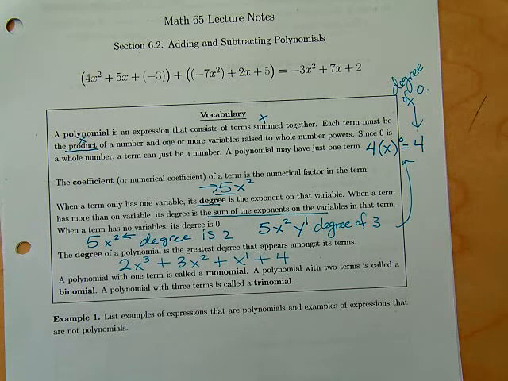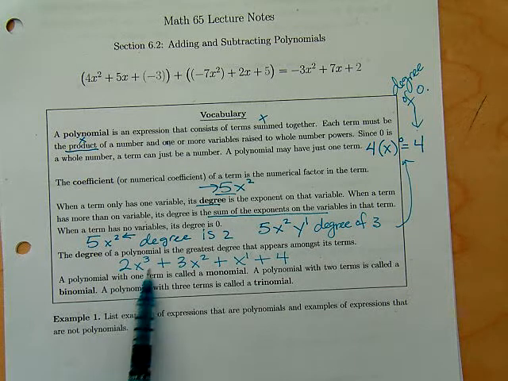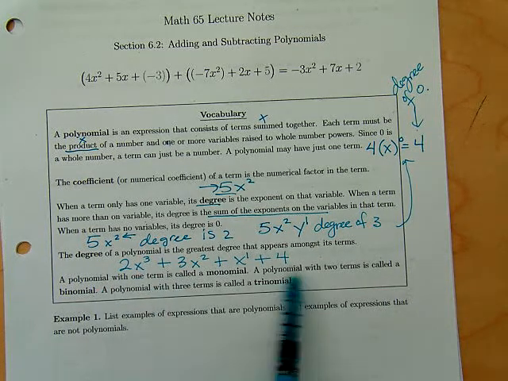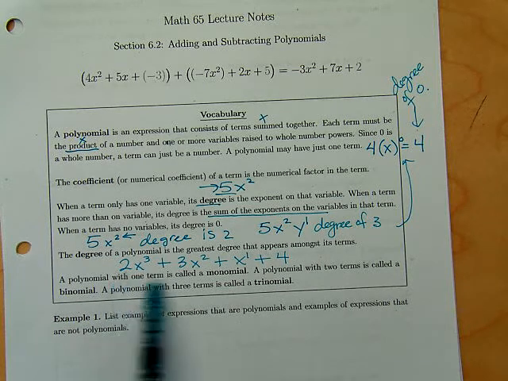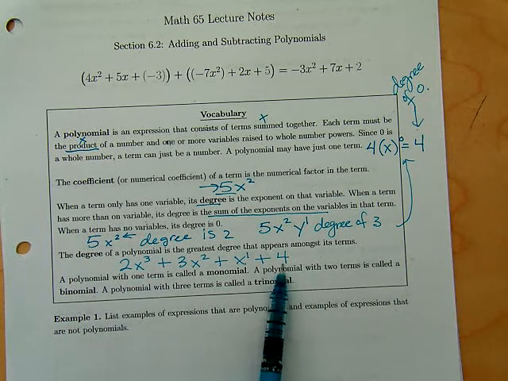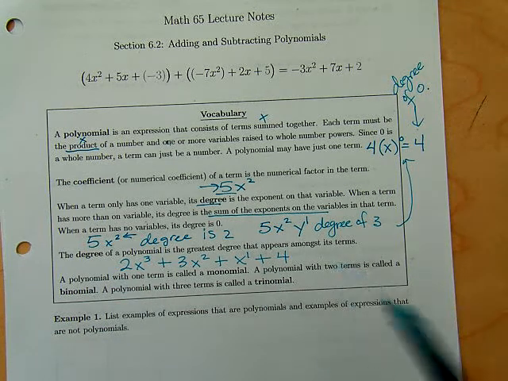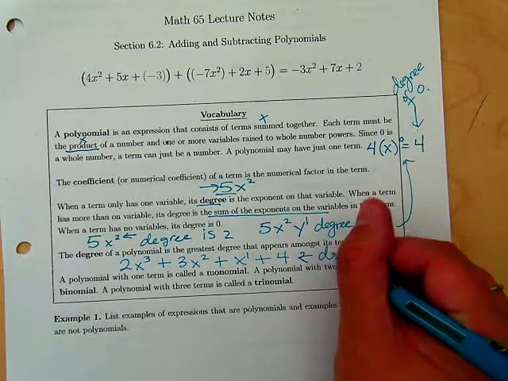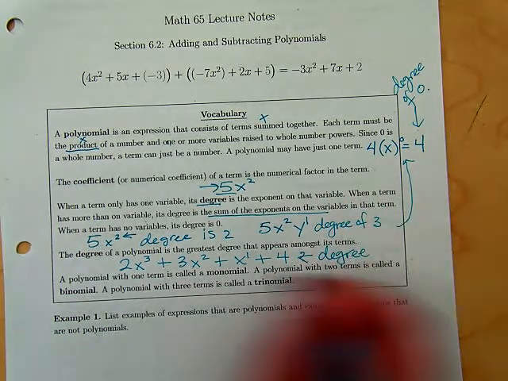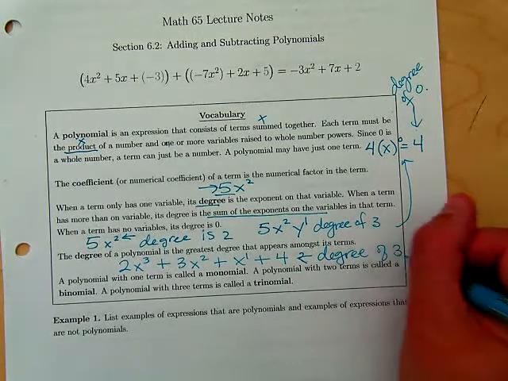After 3 we stop counting. You don't ever hear anyone talk about quadnomial. What does that even mean? But the big guy decides the degree for the whole polynomial. Since we're all being added together, and I can't add them together because they're not like terms, the whole entire thing has a degree. The whole polynomial has a degree of 3.